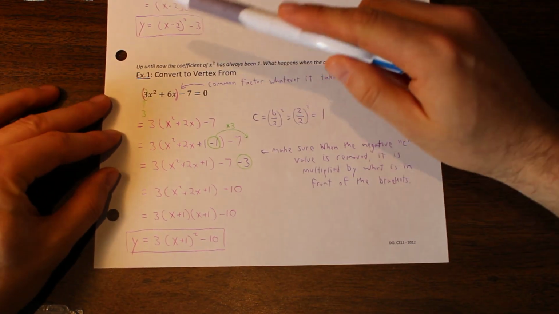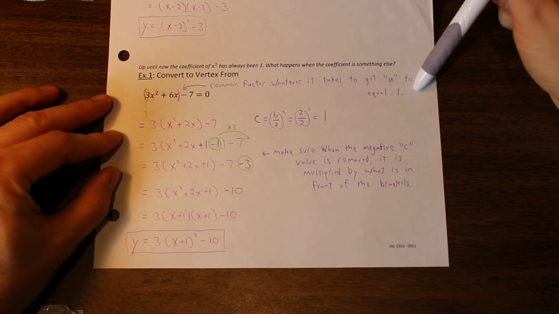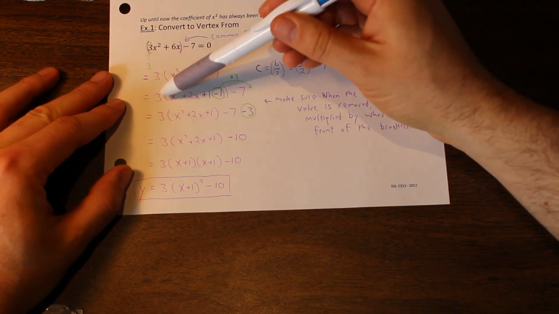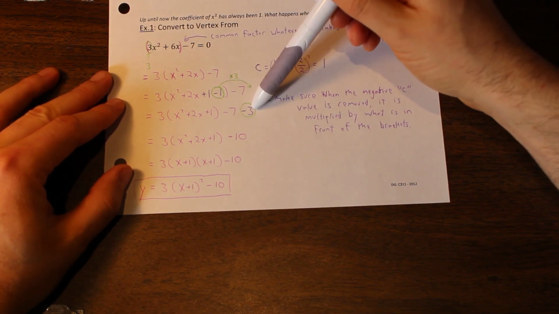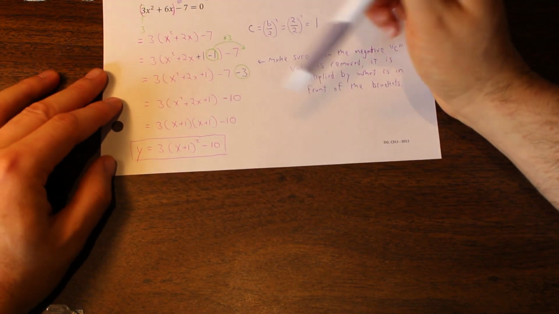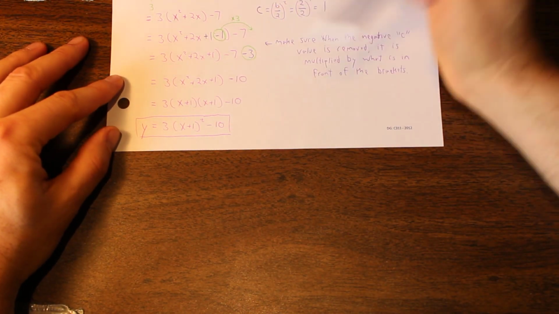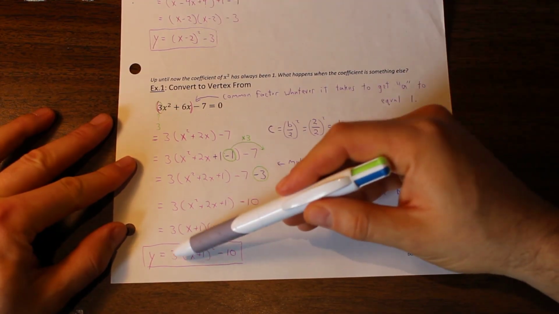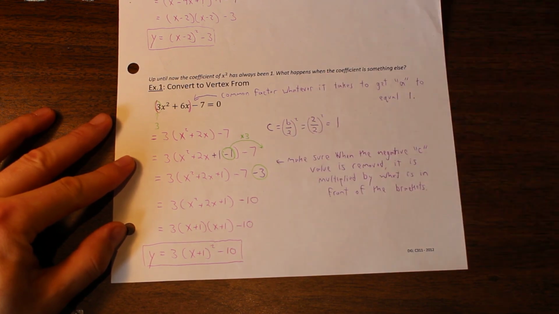I want to recap again. Bracketing off the first 2 terms, common factoring whatever it takes to get the a value to be 1. The second new thing is that when you bring out your negative new c value, you actually have to multiply it by whatever's in front of the brackets, whatever that a value is. And then it becomes, in this case, negative 3. That's negative 10. We factor our trinomial, which of course gives us a perfect square, and there we have the answer. The difference between this answer and the previous one is that this one has an a value of 1, and this one has an a value of 3. A value is 3, h value is negative 1, k value is negative 10.